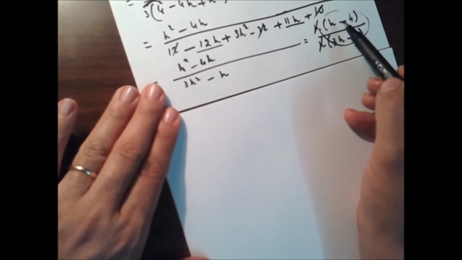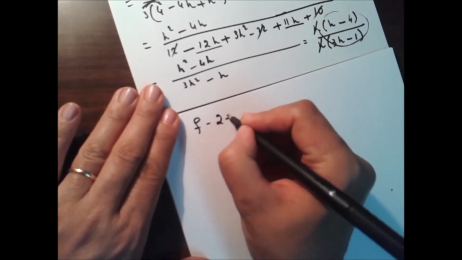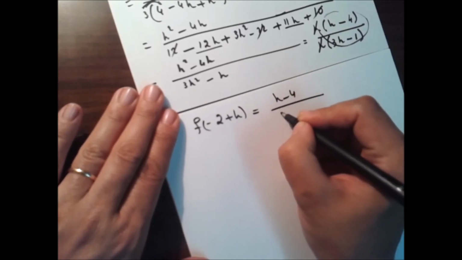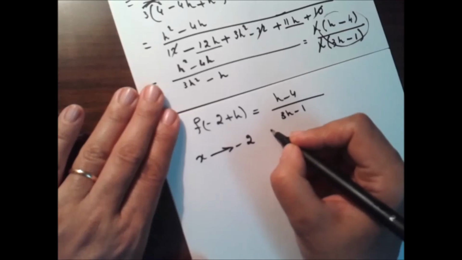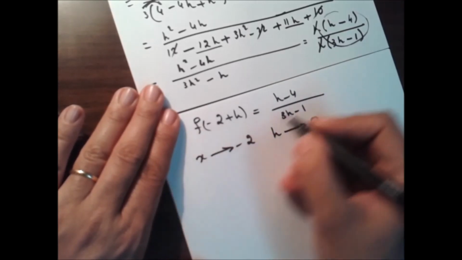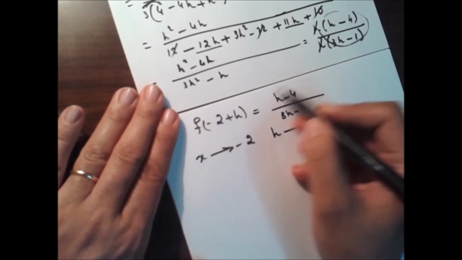Finally, this is equal to f(negative 2 plus h). So f(negative 2 plus h) is equal to (h minus 4) over (3h minus 1). And as x tends to negative 2, by the definition, h will tend to 0. So substitute 0 for h in the previous value.